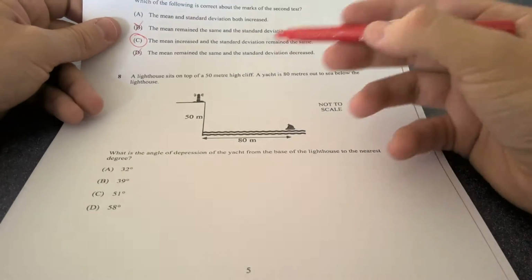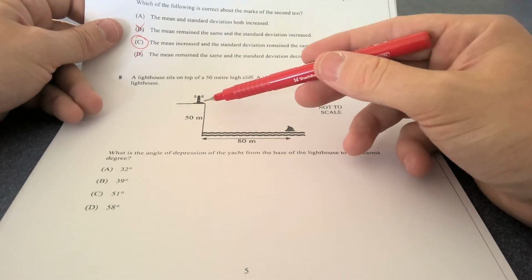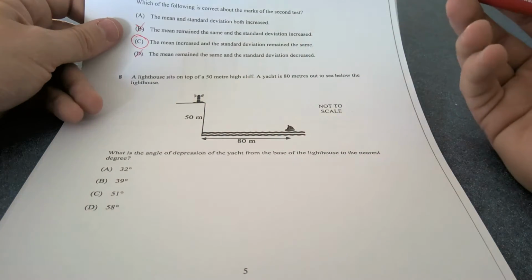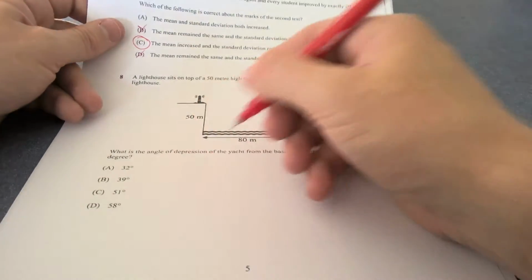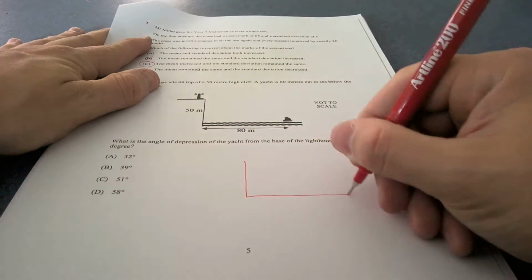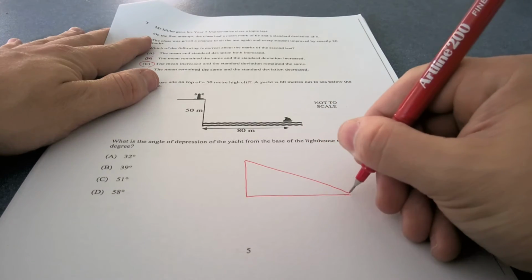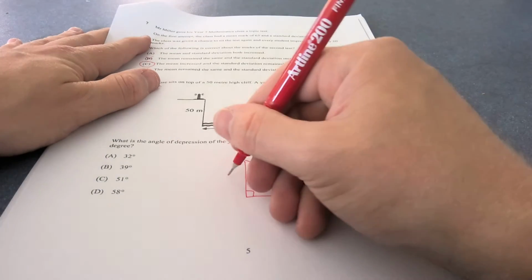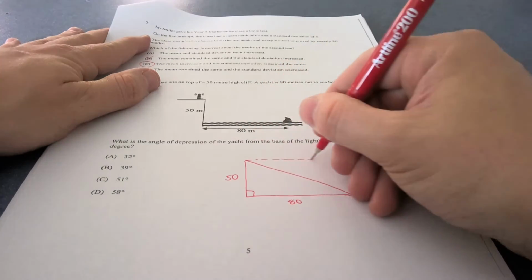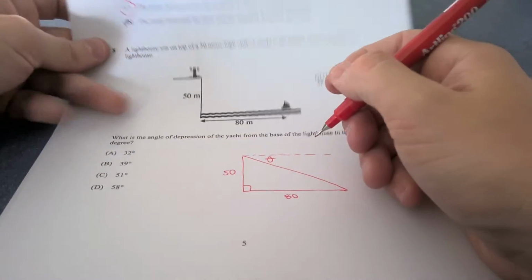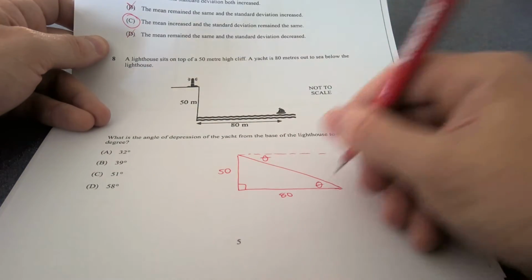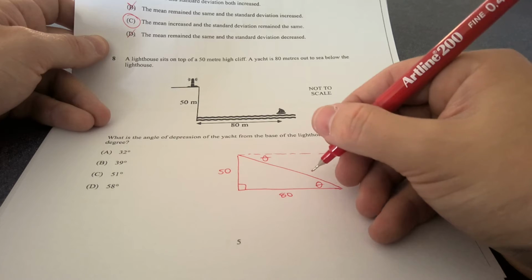Going into this question, we have a lighthouse 15 meters across and 15 meters tall and 80 meters across. So what we need to do is find the angle of depression. Now with all these kinds of questions, remember it's always recommended that you just draw your own right angle triangle because it just makes things easier. So we have 50, we have 80, and we're trying to find the angle of depression. So that's that angle in there. Now remember, the angle of depression is always equal to the angle of elevation.